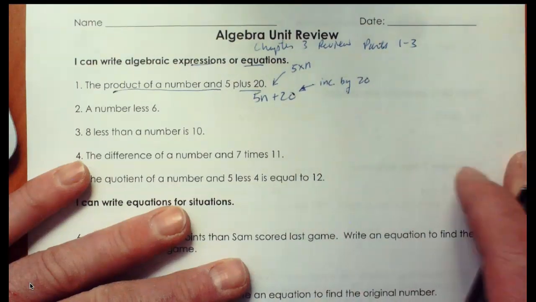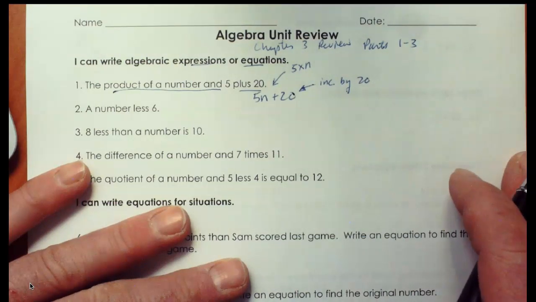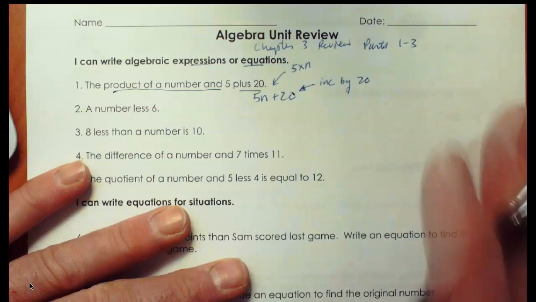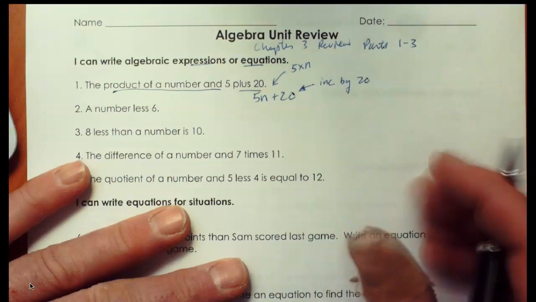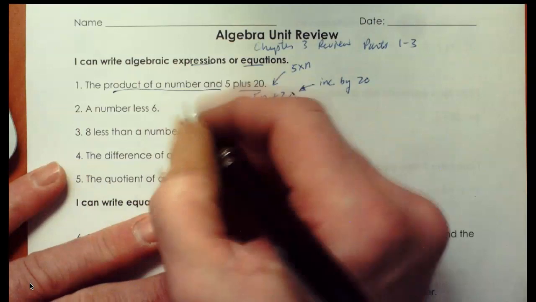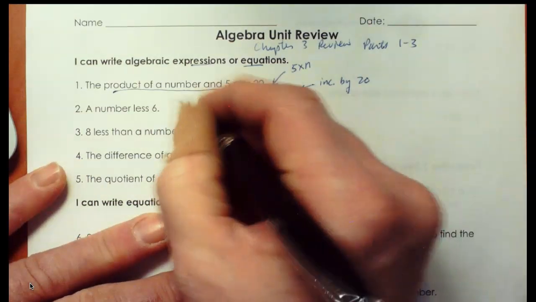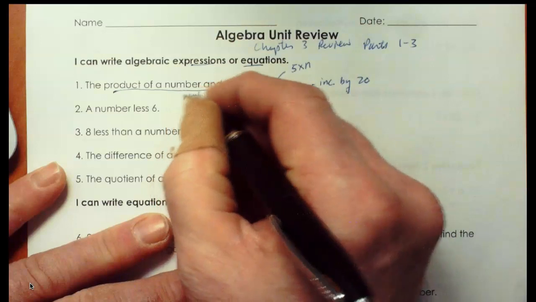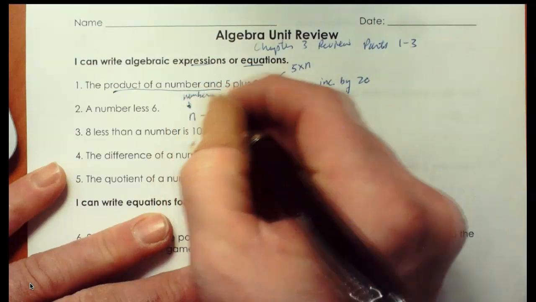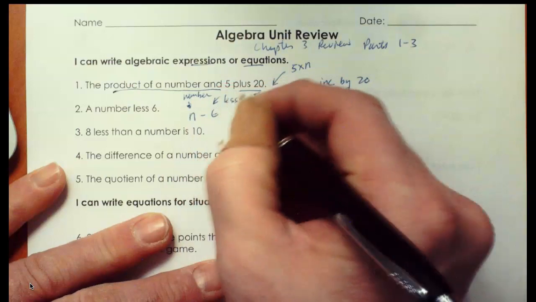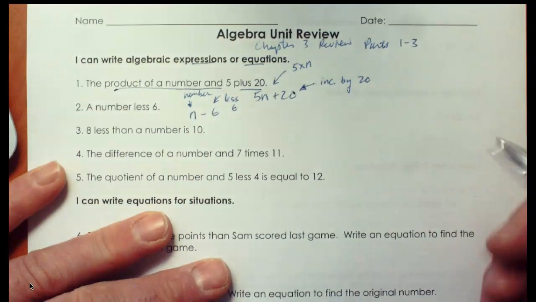Again, I encourage you on the test to use the words that are actually on the sheet. Now, they're not going to be on your answer sheet, but they will be on the test sheet that is on Schoology or in the test question. A number less 6, this would be like an n minus 6. Here would be your number. And here would be less 6. So it's really easy to do. You just have to do it to get the credit.